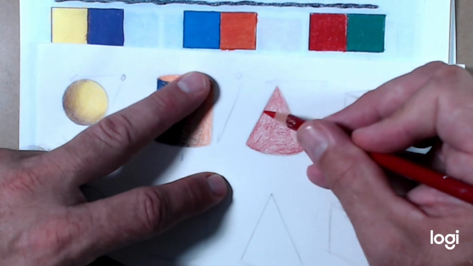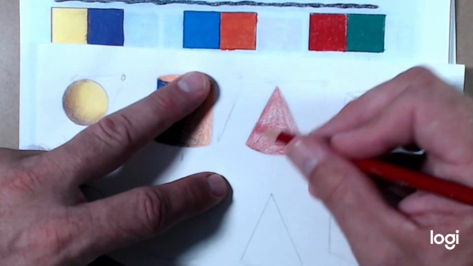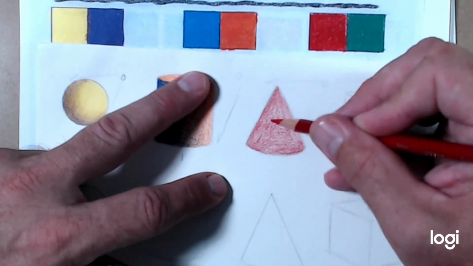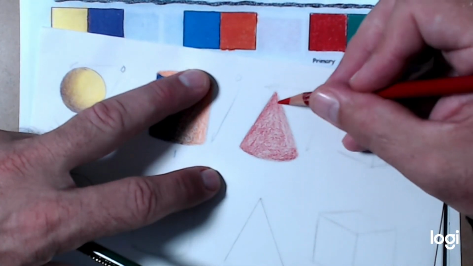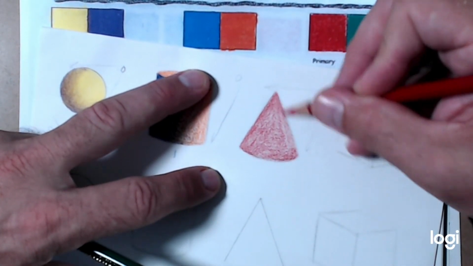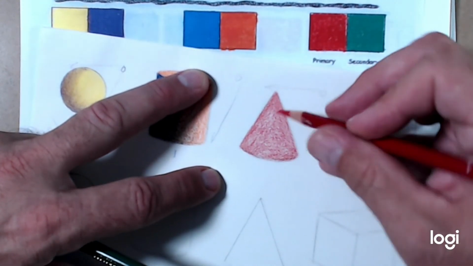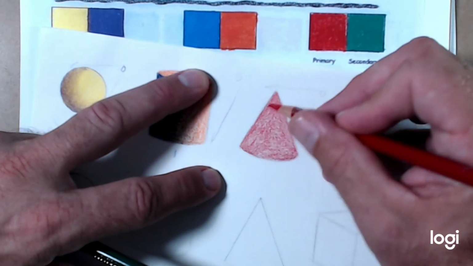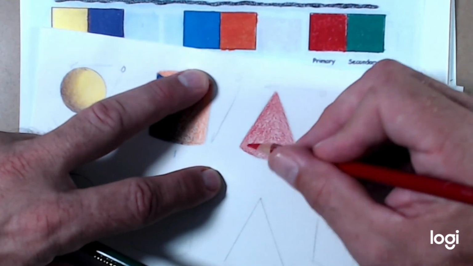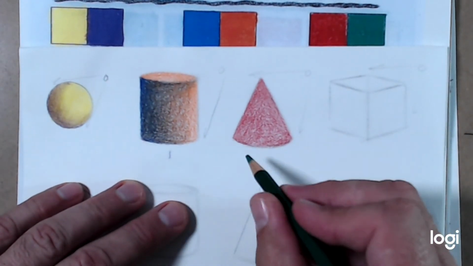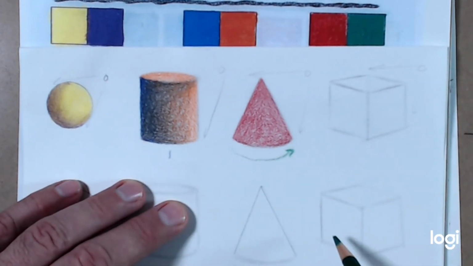So that's one thing that we've got to understand, that the shadow changes: it's narrower up here, and as it comes down towards the bottom, it's going to get wider. We've got to remember that this is a curved surface, so it's rounded, and it gradually goes from dark to light as it comes around towards the light.